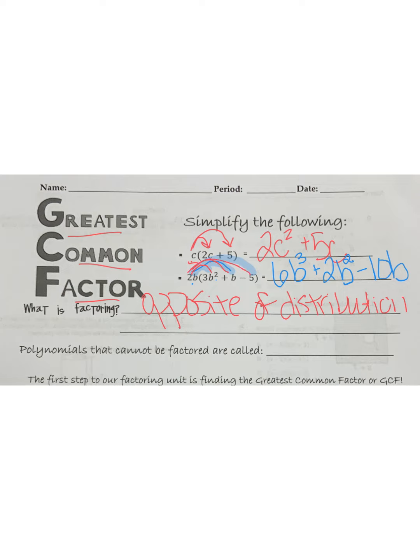Well, if we think about the opposite of that, we're taking something out from everything, because the opposite of distributing is the greatest common factor. Polynomials that cannot be factored are called prime. Just like prime numbers, 3, 7, you can't take anything out of them.